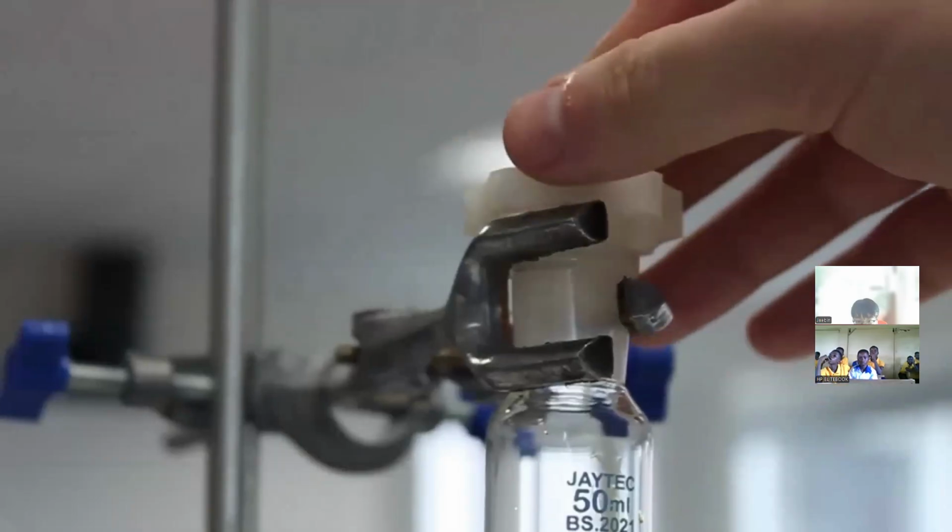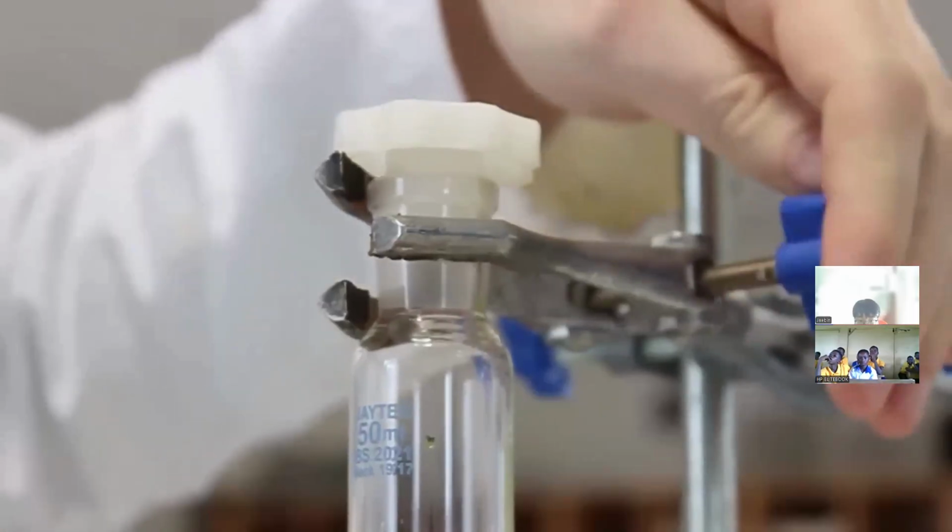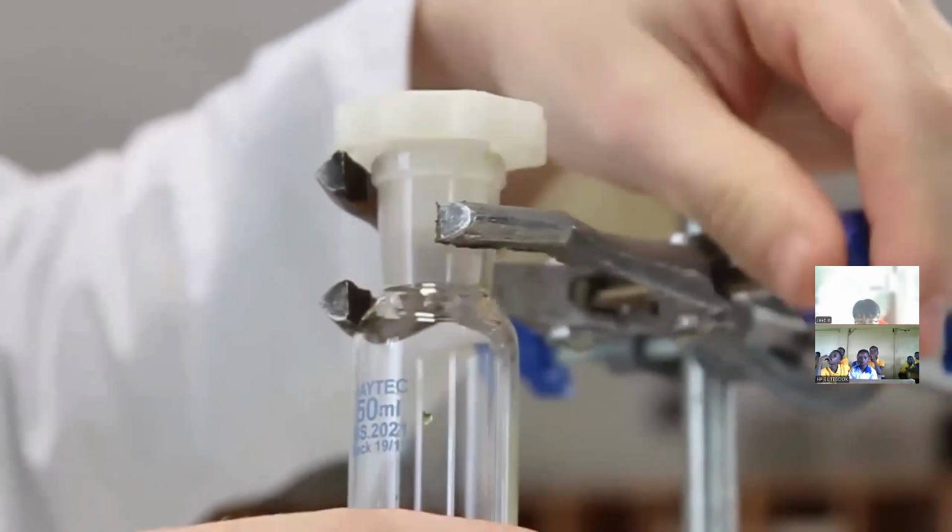Place the lid on the separating funnel and then remove from the stand. Agitate the separating funnel to combine the reagents. Depending on the experiment, you may need to do this multiple times.